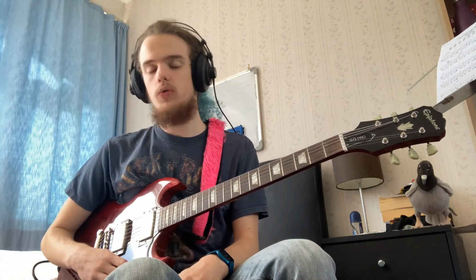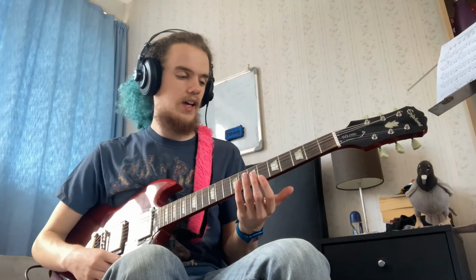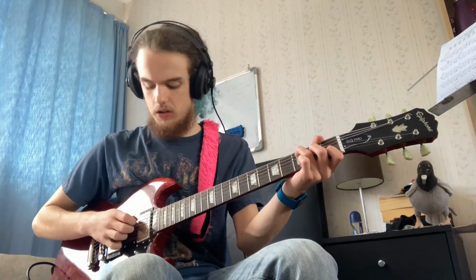So on that note, there are 7 modes, one for each degree of the scale, which are the 7 notes of the scale that I just played. So we have C major, which corresponds to the Ionian mode, which is the same as the traditional major key, major scale, whatever you want to call it. The D minor corresponds to the Dorian mode.